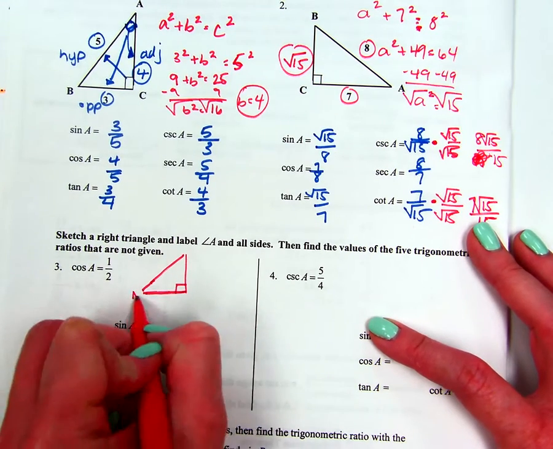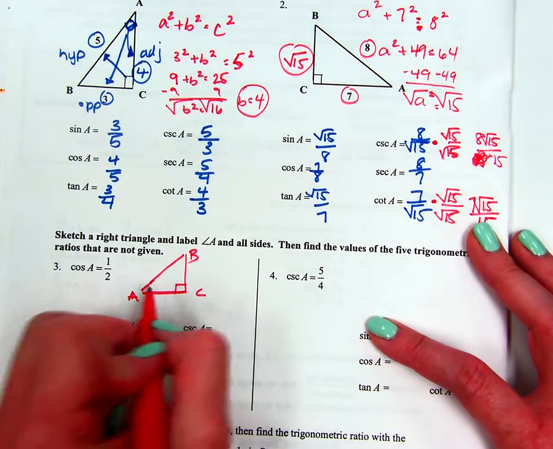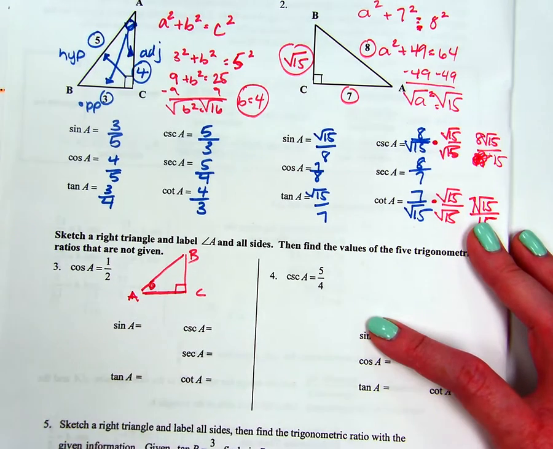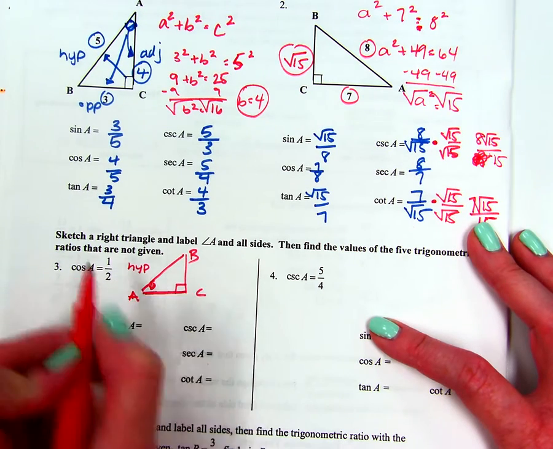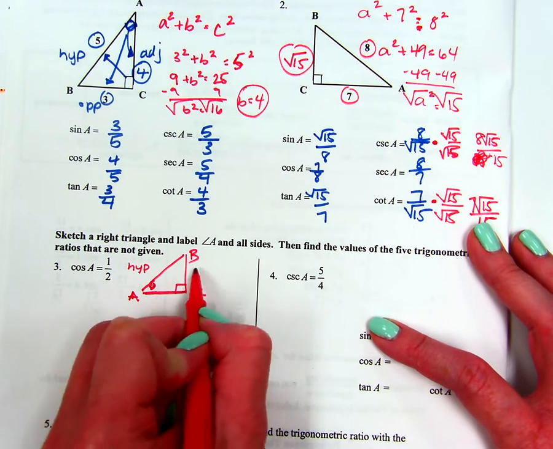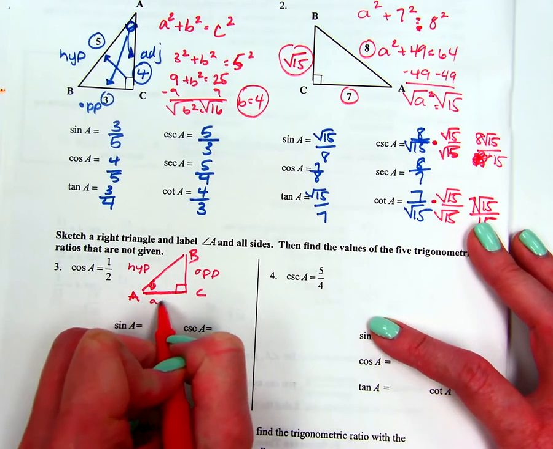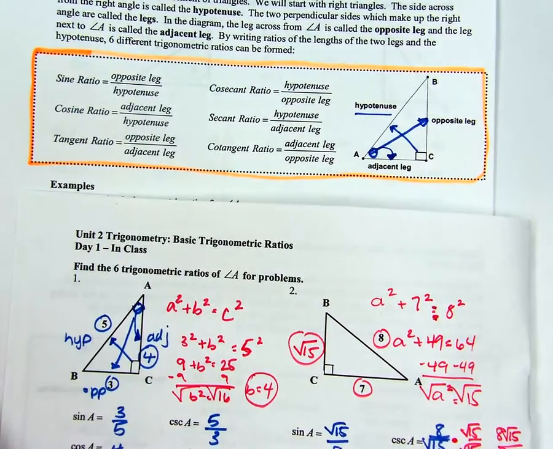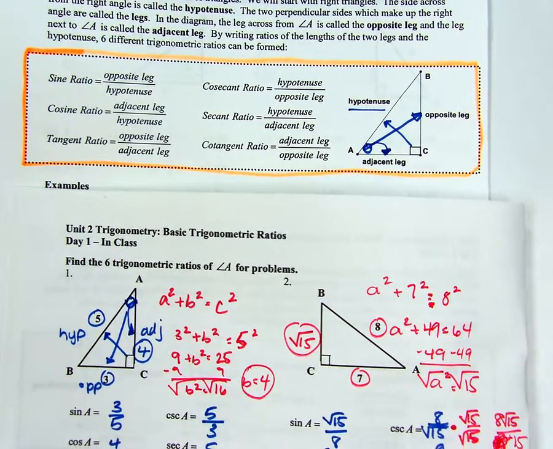So I'm going to say it's an A, B, C triangle. So it says cosine of A, so I'm going to label my theta down in A, and then I'm going to label my 3 sides. So remember, across from my 90 degree is my hypotenuse. Directly across from my theta is my opposite, and next to theta, that's not my hypotenuse, is my adjacent. So I labeled my 3 sides, and again, feel free to reference the box back here on the first page, but it's asking us for the sine of angle A, so it's opposite over hypotenuse.